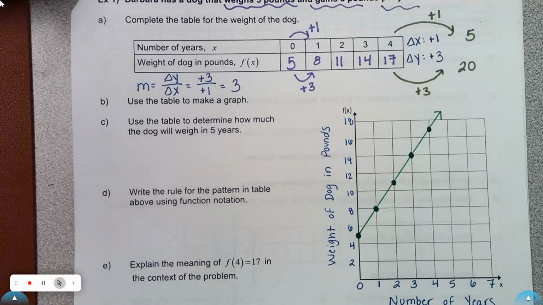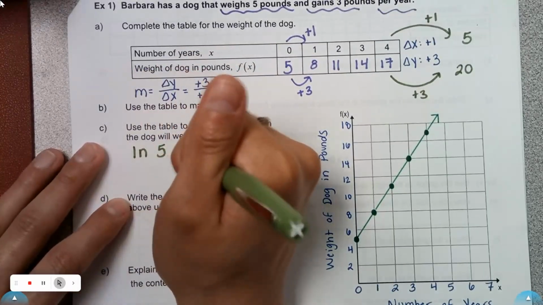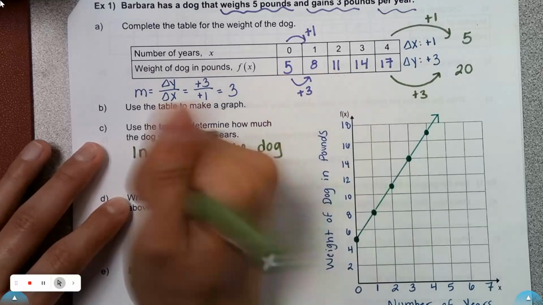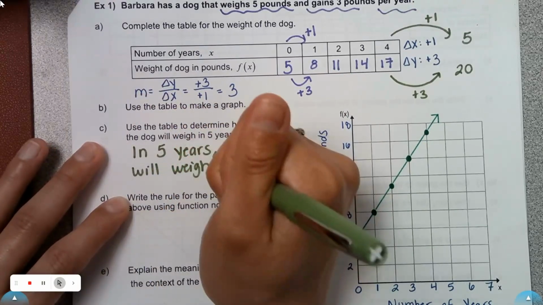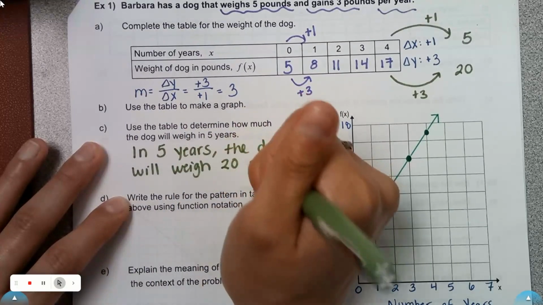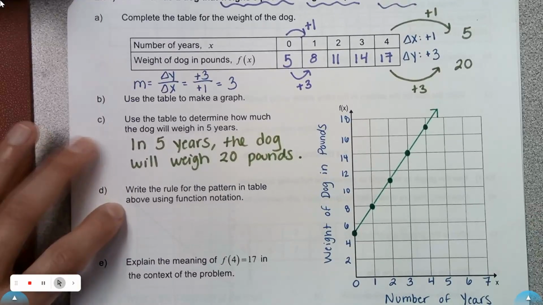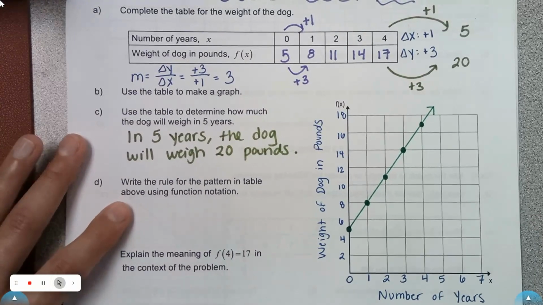And so let me write a sentence. So in 5 years, the dog will weigh 20 pounds. Part D says write the rule for the pattern in the table above using function notation.